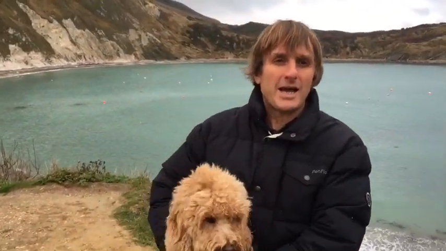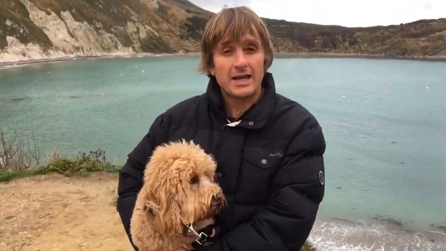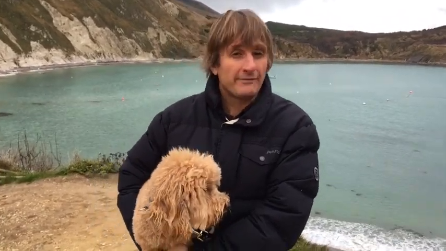Good afternoon, Butehaven students. We're here at Landforms Cove. Landforms Cove is on the Jurassic Coast in Dorset on the south coast of England. Behind me we have a coastal erosion landform.